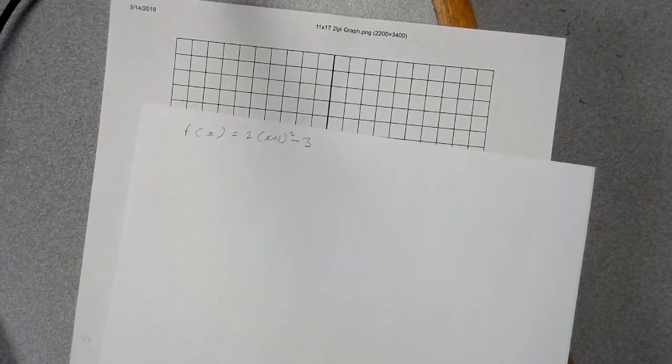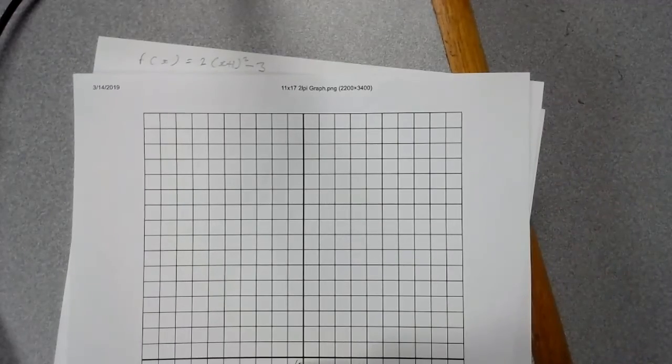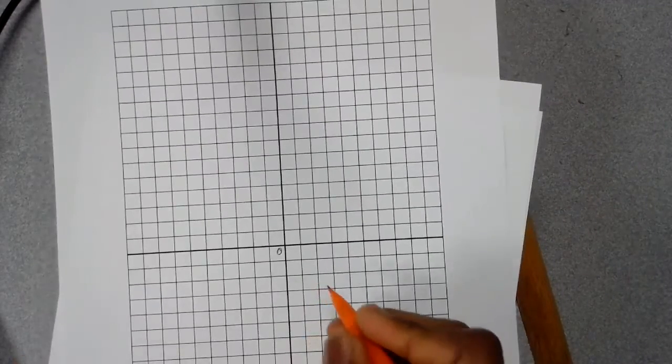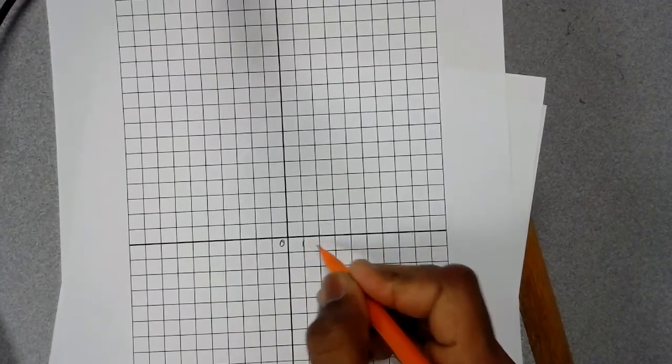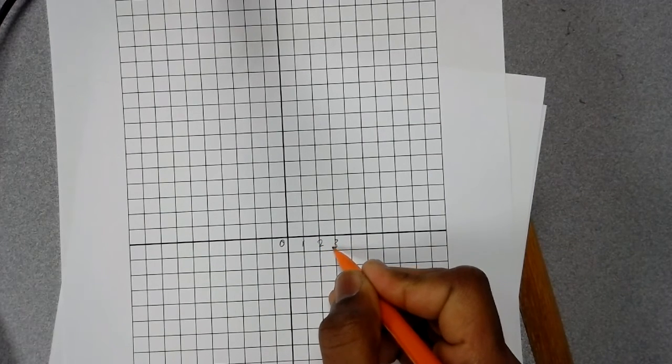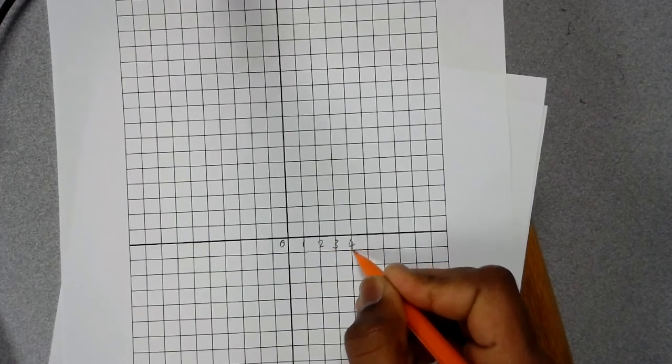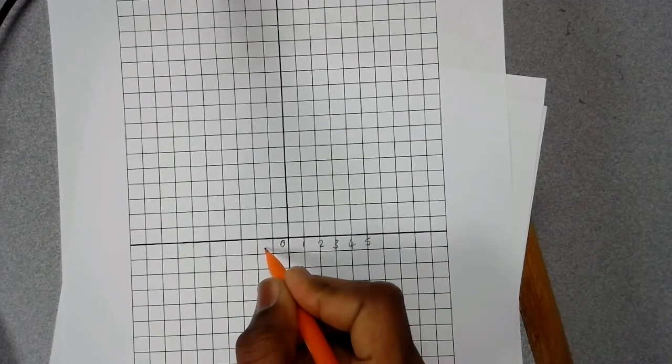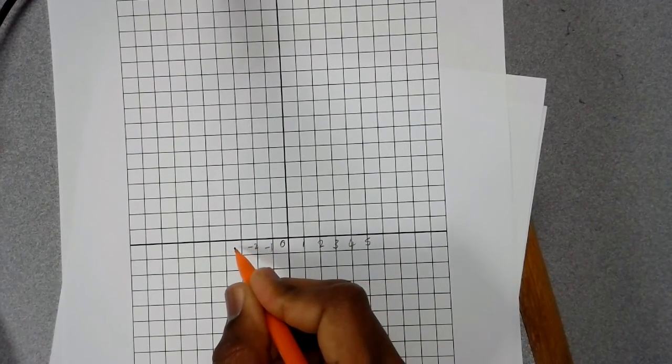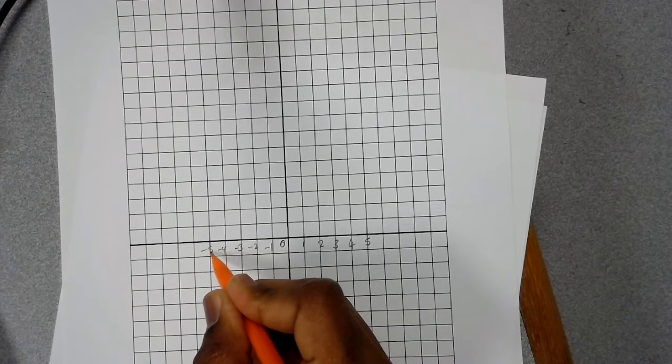I'm gonna put all the coordinates in there. I'll use this point here as the origin. I'll go here 1, 2, 3, 4, 5, and go here -1, -2, -3, -4, -5.